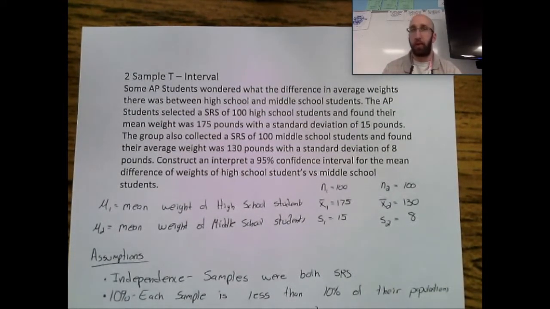So here we go. Some AP students wondered what the difference in average weights was between high school and middle school students. The AP students selected a simple random sample of 100 high school students and found their mean weight was 175 pounds with a standard deviation of 15 pounds. The group also collected a simple random sample of 100 middle school students and found that their average weight was 130 pounds with a standard deviation of 8 pounds. Construct and interpret a 95% confidence interval for the mean difference of weights of high school students versus middle school students.